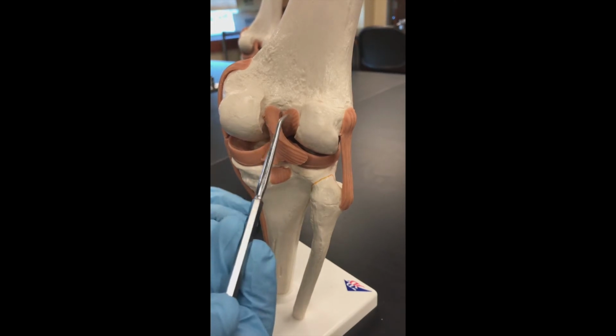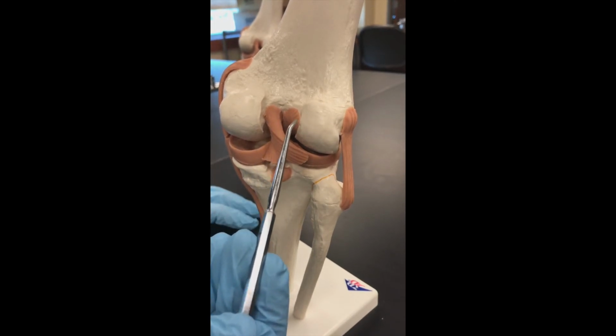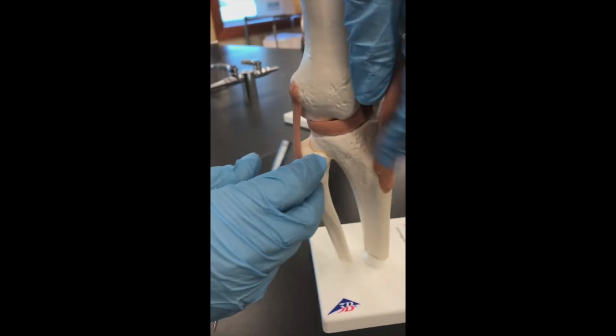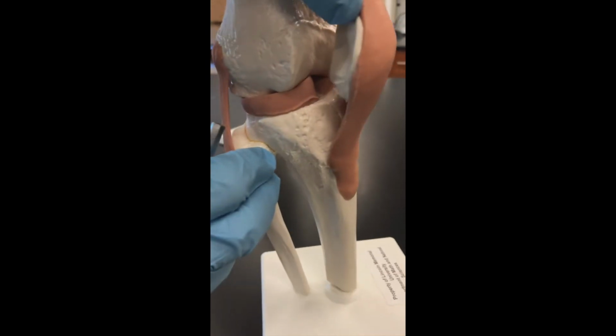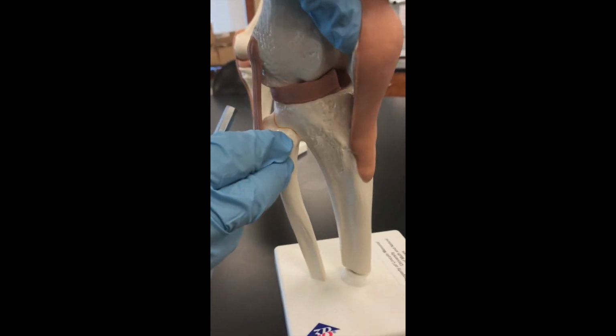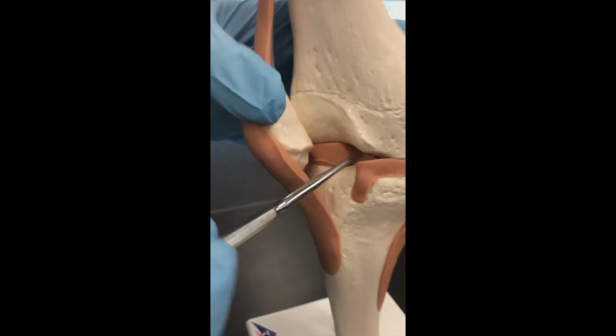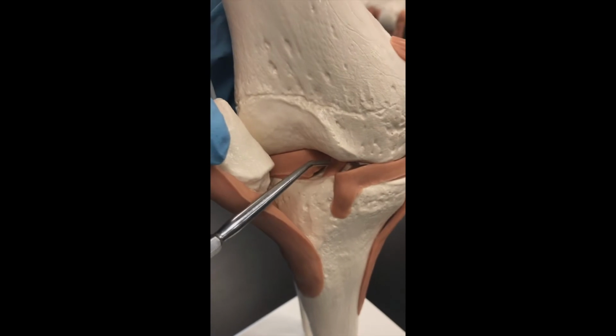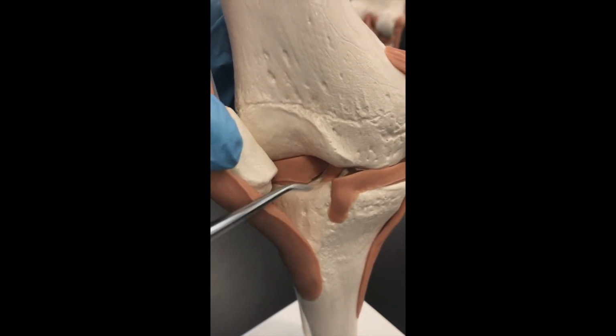This right here is the back side of the anterior cruciate ligament, going from the anterior side, and we're going to look at that briefly here as we move this forward. So try to get in there. So if you see right through there, right there, it's going to be the anterior portion of the anterior cruciate.